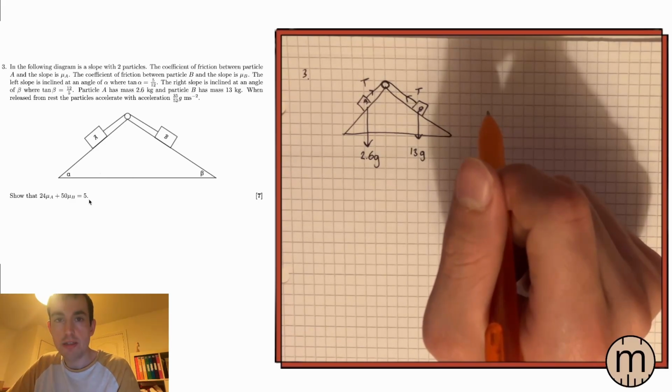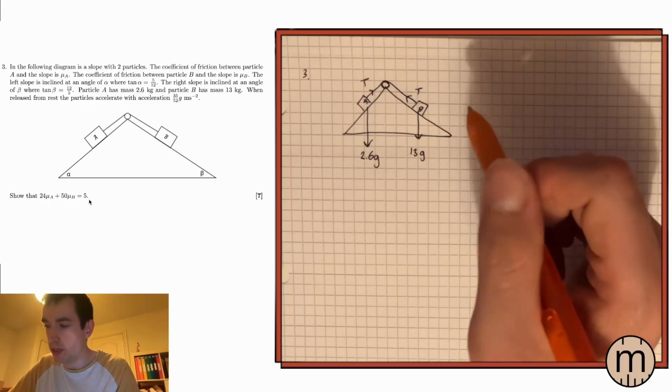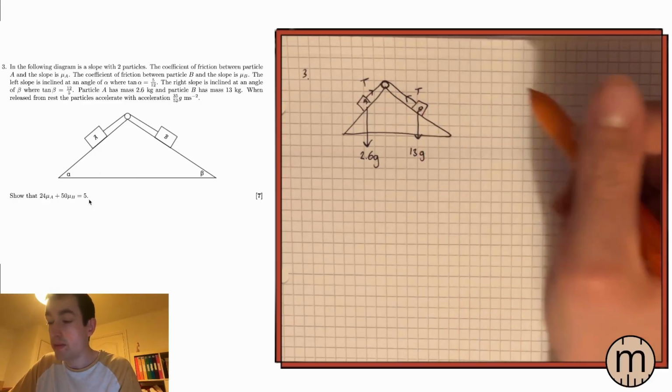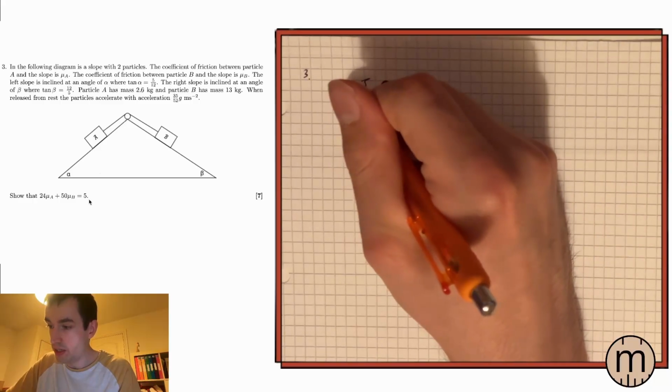Where is there going to be friction? Well, both slopes have a coefficient of friction, so there's going to be friction both ways, but we have to work out where the particles are going. Well, given that 13 is heavier, I would definitely imagine acceleration in this direction.